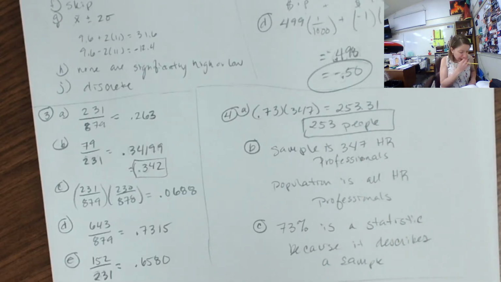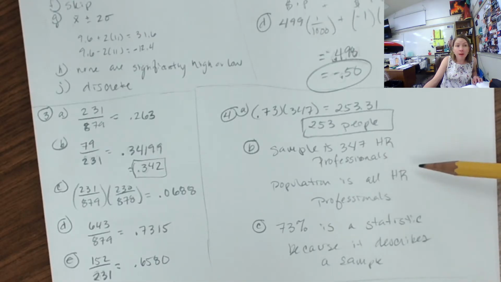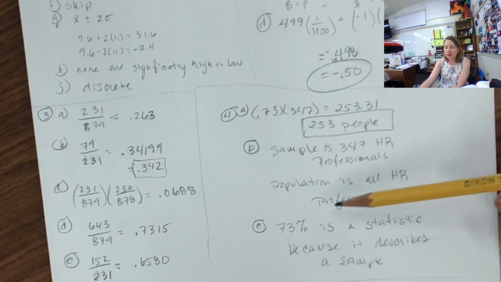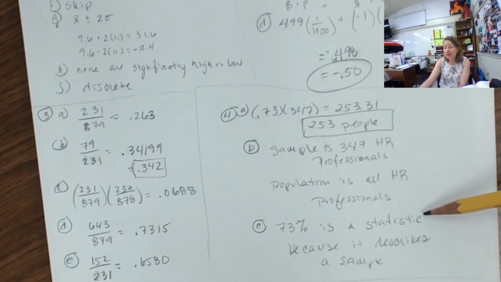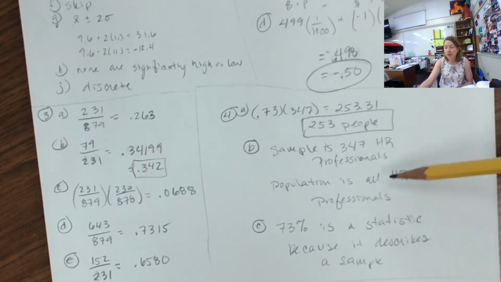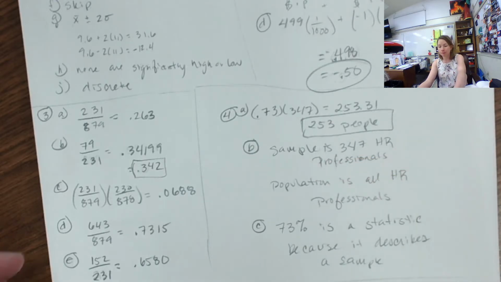So the sample is the 347 HR professionals, and then the population is all HR professionals because they're looking at the human resource professionals at different companies, right? So they've only got a sample of 347 of them. 73% is a statistic because it's a number that describes a sample, right? That's 73. It came from a sample, not from a population. So sample, statistic, right? Remember, population goes to parameter.